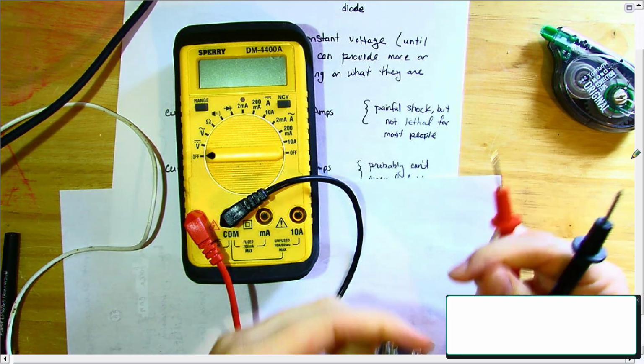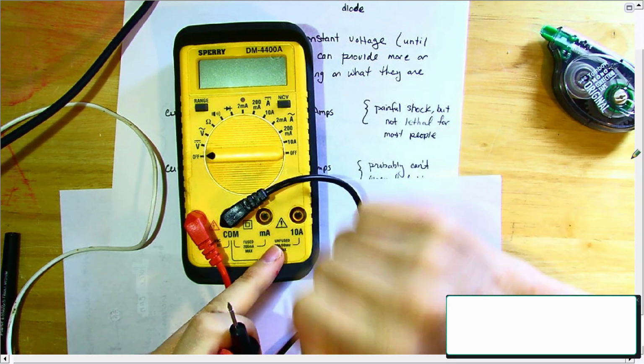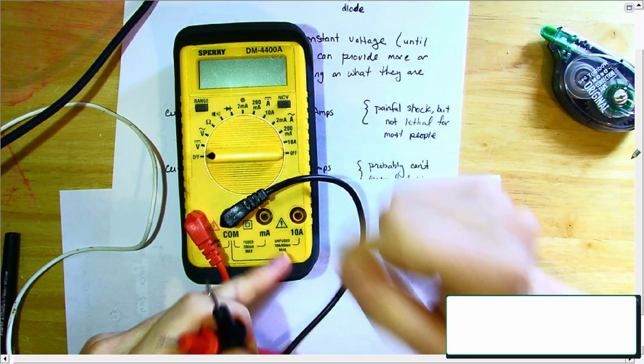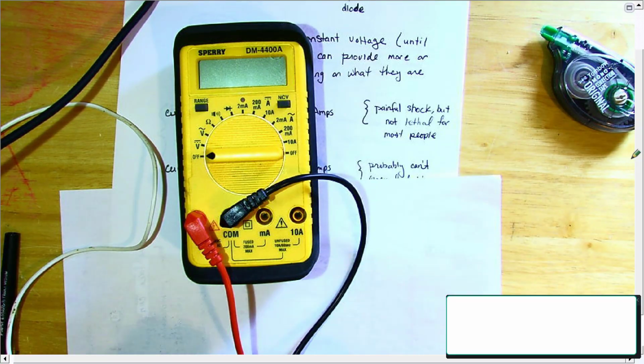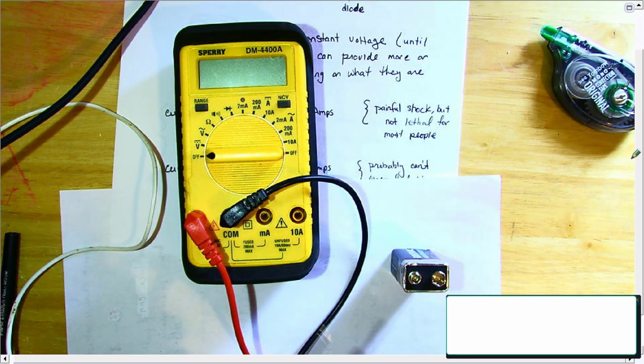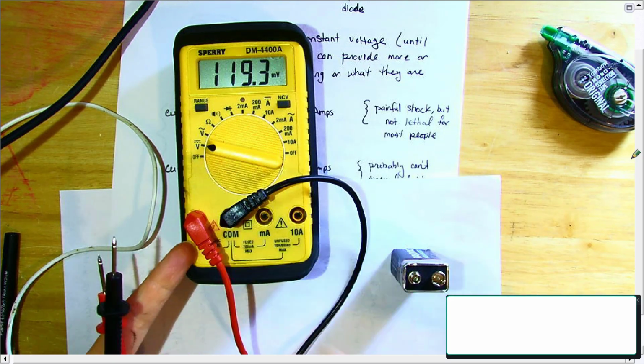All right, so what I have here is a multimeter, basically meaning that it can measure voltage, resistance, and current. So first of all, go away, cat. So first of all, how about we measure the voltage? I'm going to do DC voltage because this is a battery.